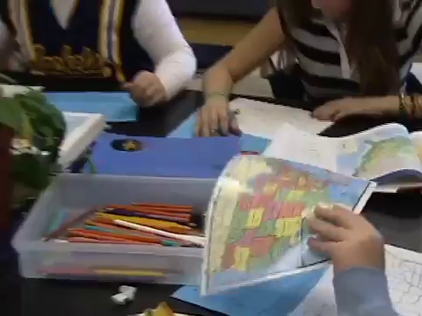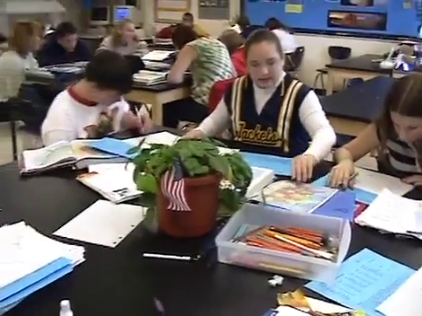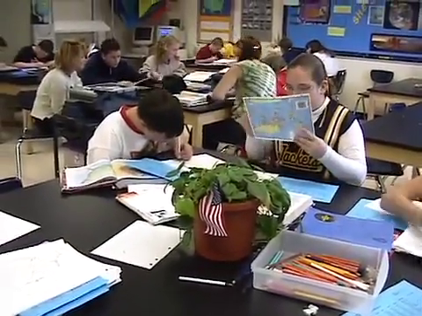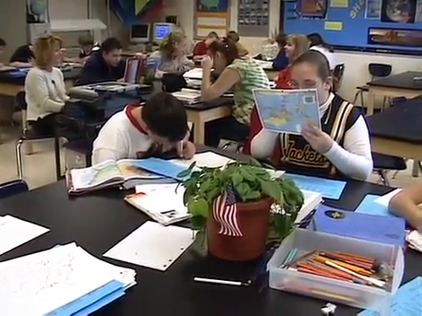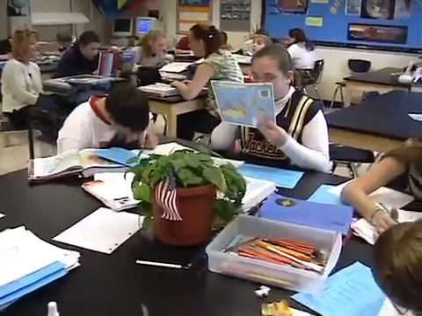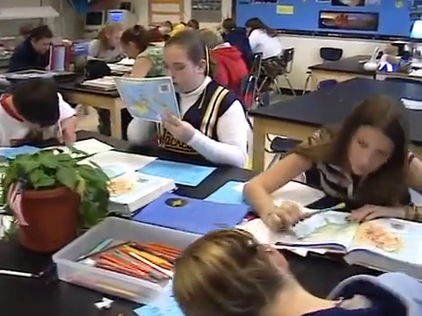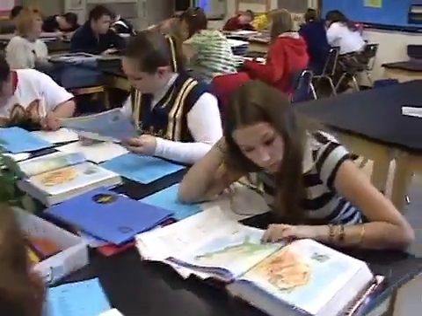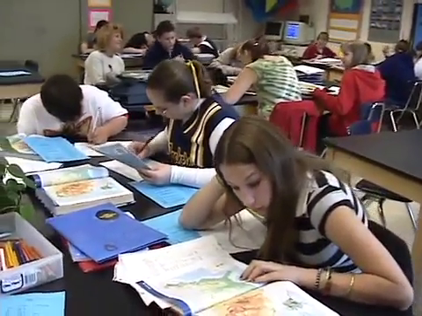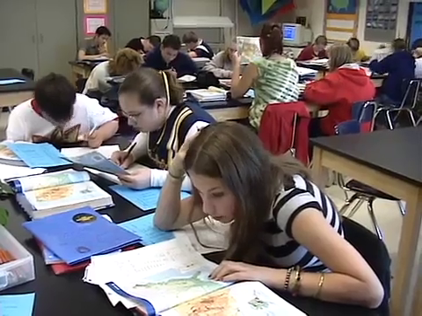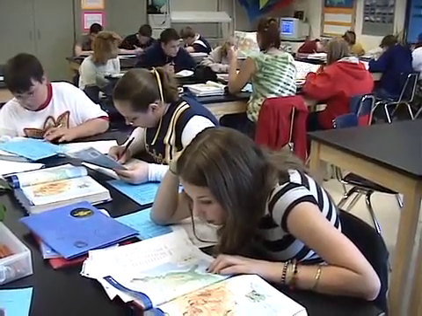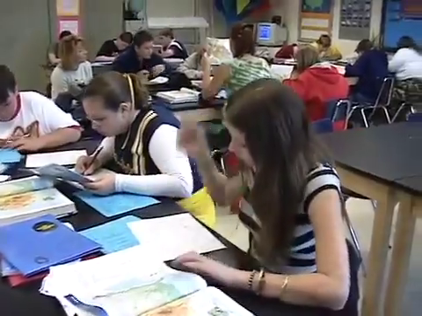Can I see the map when you go? I told you where it was. On your map in your book it says Cape Hatteras, right?